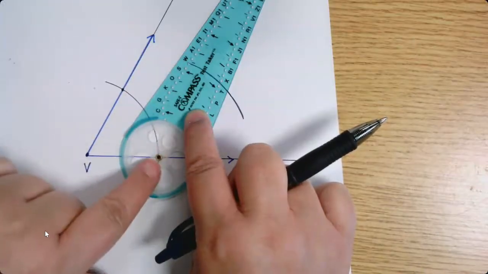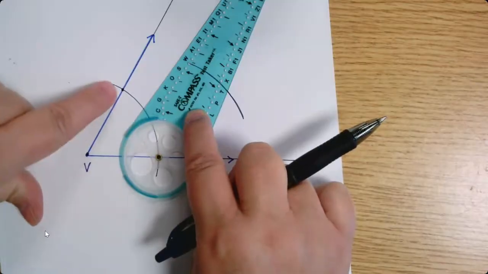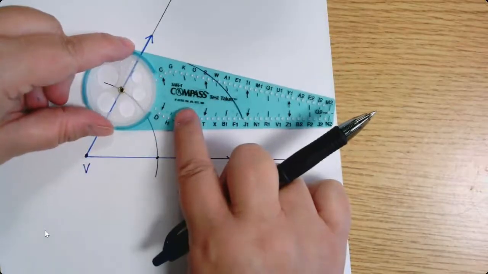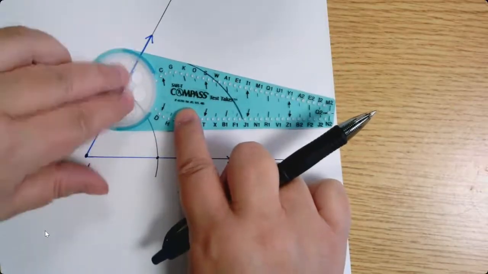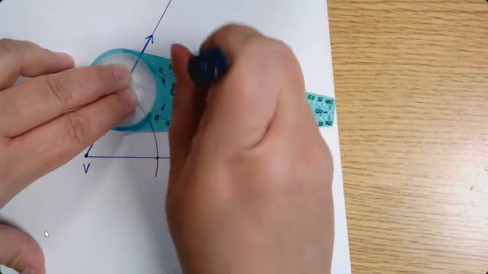So now I'm going to take the center here and move to the other point where that original arc intersected the other side of the angle. So that goes right over here now. And I'm going to draw the same size arc. And what that means to us, same size arc, means same hole for your pen or pencil tip.